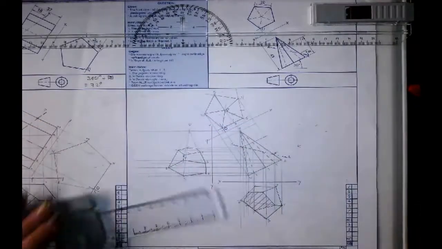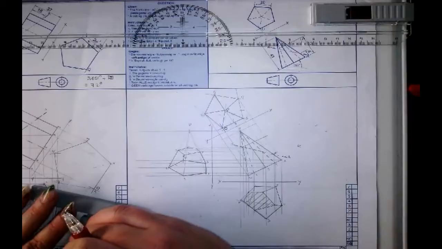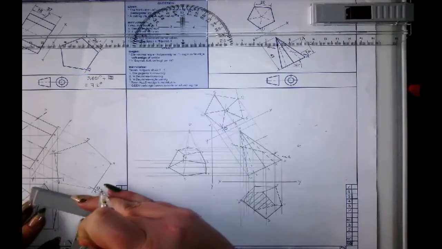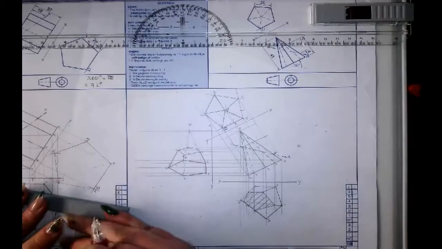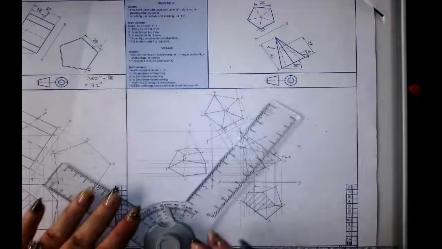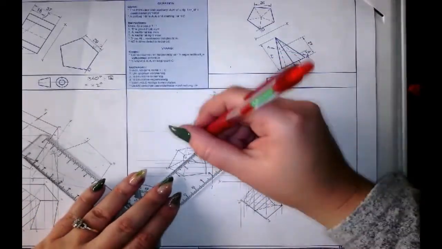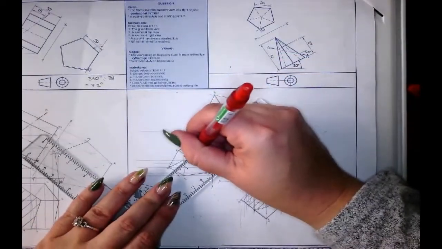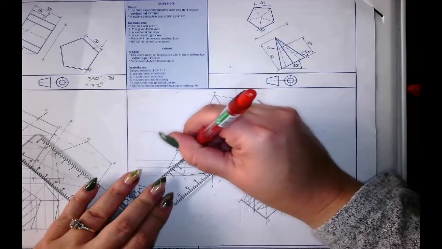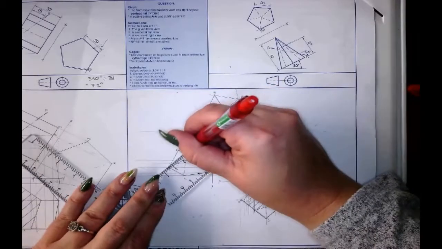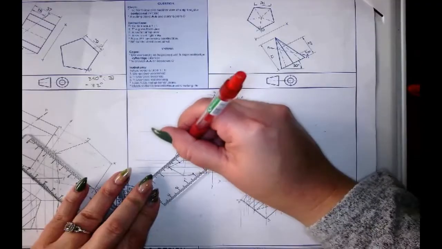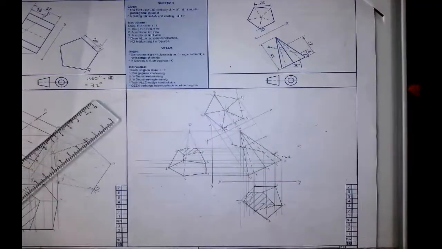There's nothing wrong if you go and you draw in the hidden detail. It's just they don't require any hidden detail, but it can happen in a question that they actually do require of you to show hidden detail. Then you will know that those lines that we now leave will actually then be dashed lines, because it is hidden detail. And there is my 2 views completed.